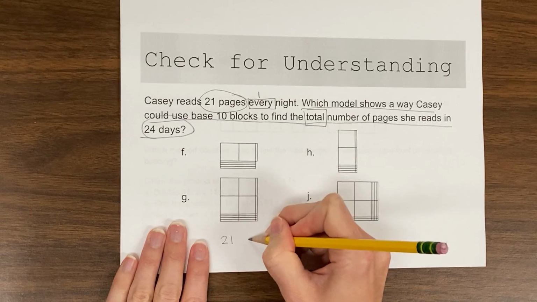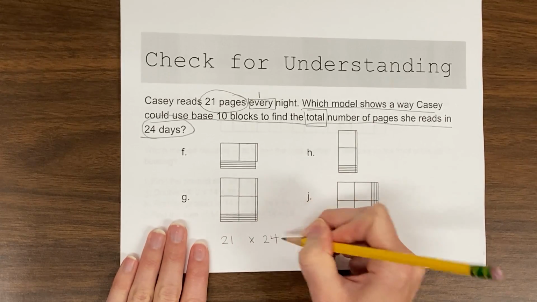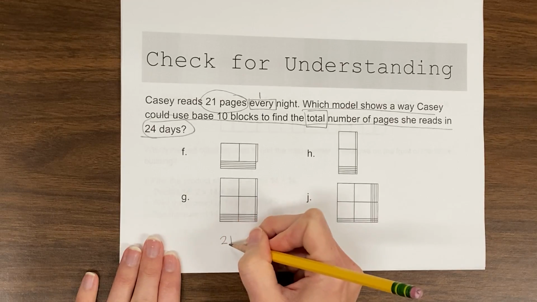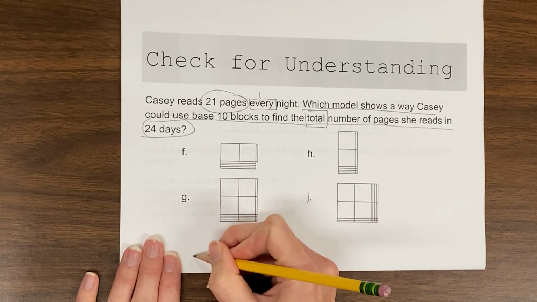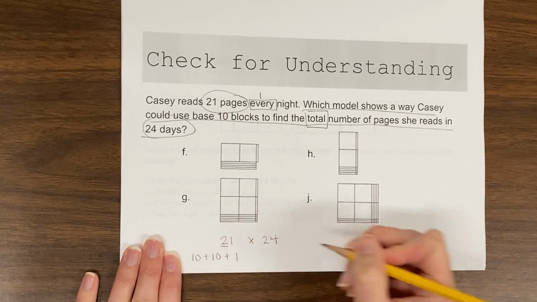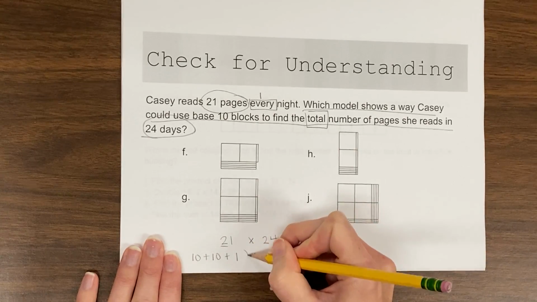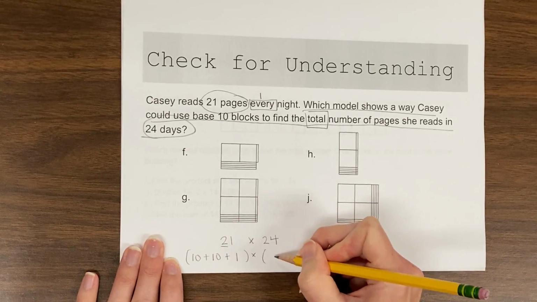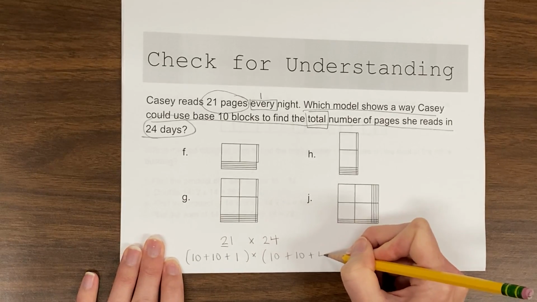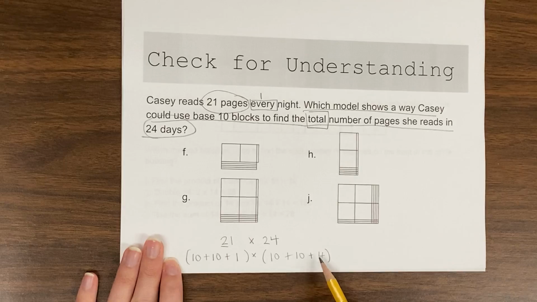So 21 times 24. If I break these apart into base 10s, I'm going to have 2 10s. So 10 plus 10, 1, 1. Then I'm going to multiply that by another 2 10s. So 10 plus 10 plus 4 1s.